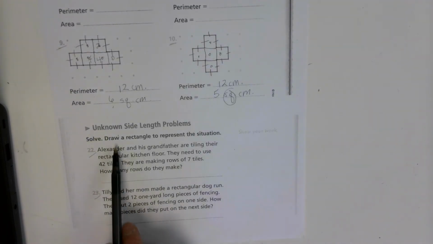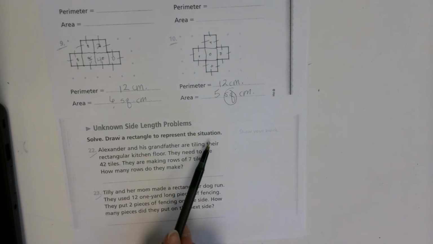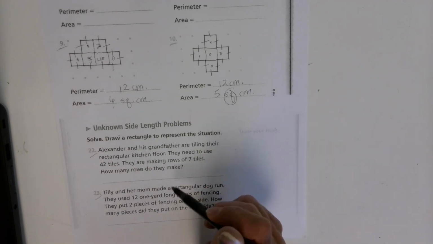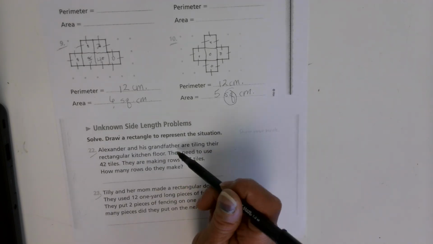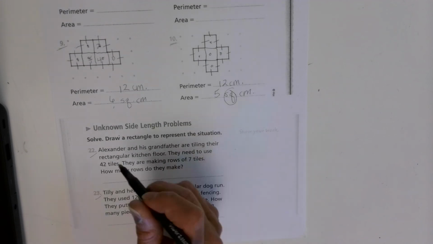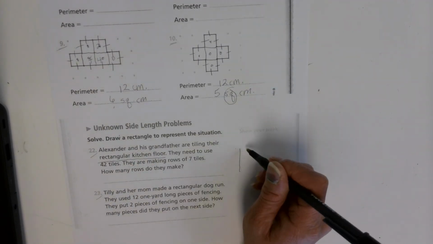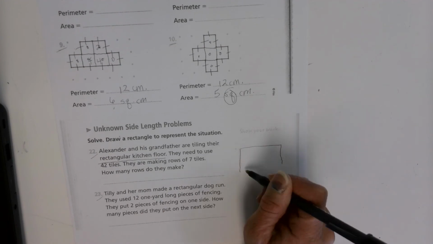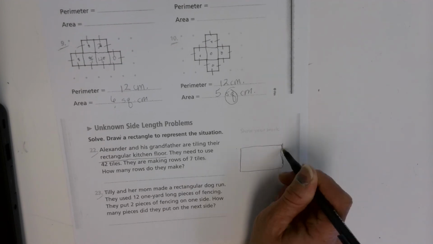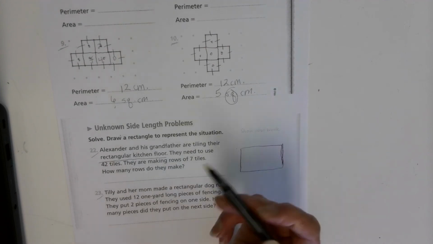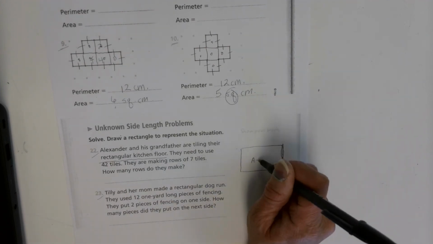And then you'll have some word problems. It suggests that you draw a rectangle to represent the situation, just like we ask you to do when solving word problems. Make sure you model it. Draw a picture. Alexander and his grandfather are tiling their rectangular kitchen floor. Okay, so I'm going to do a rectangle because they told me it's a rectangular kitchen floor. They need to use 42 tiles. Okay, so that must be the area.